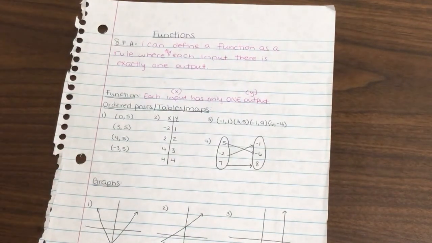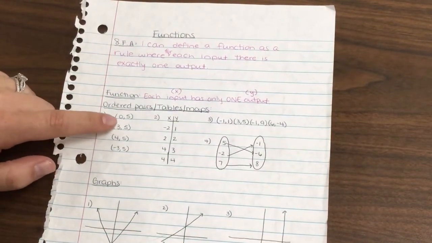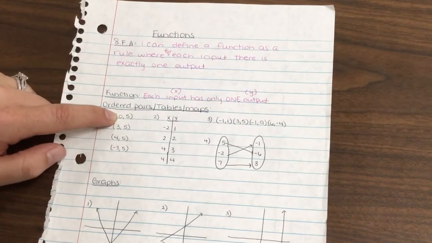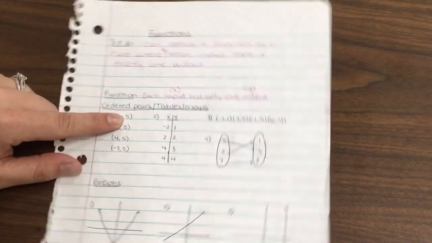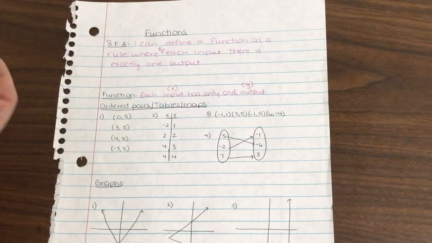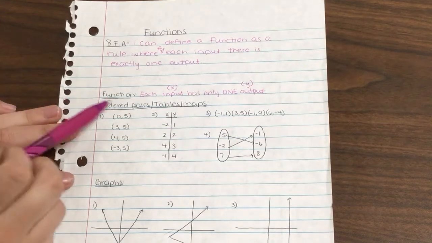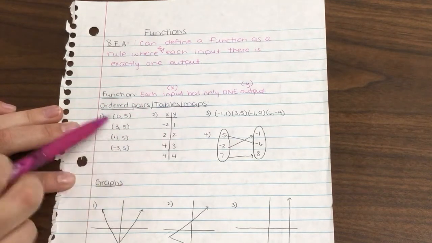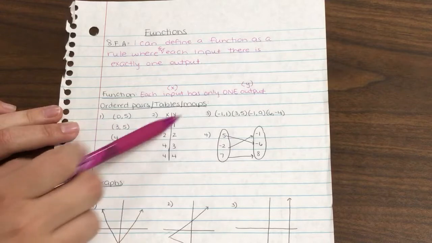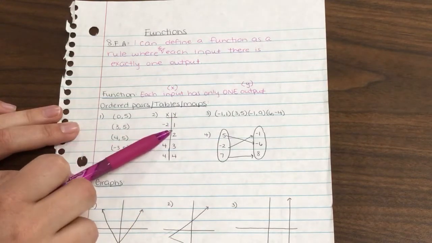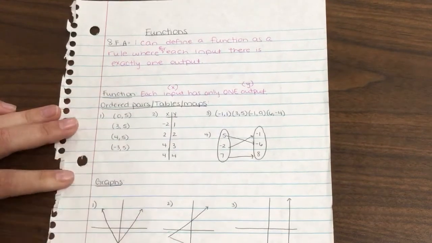Same thing with an ordered pair. When your x is, say, 0, your y is 5. Or your answer is 5. So whenever you plug in a 0 to this function, you get out the number 5. So we got ordered pairs, tables, and maps. So we got 4 different examples here for ordered pairs, tables, and then this is your mapping diagram.